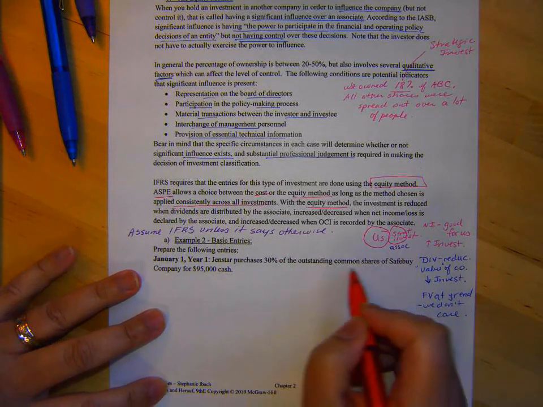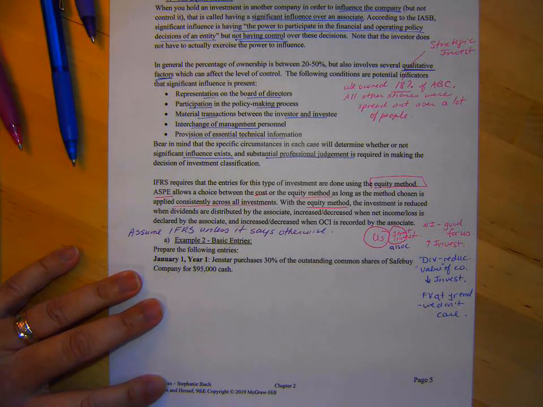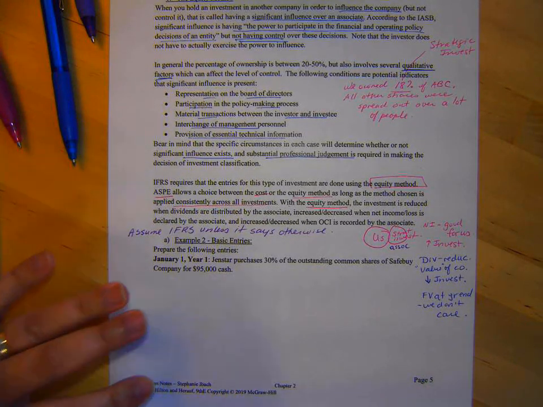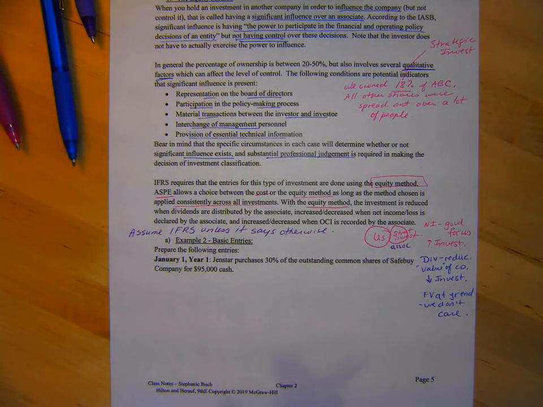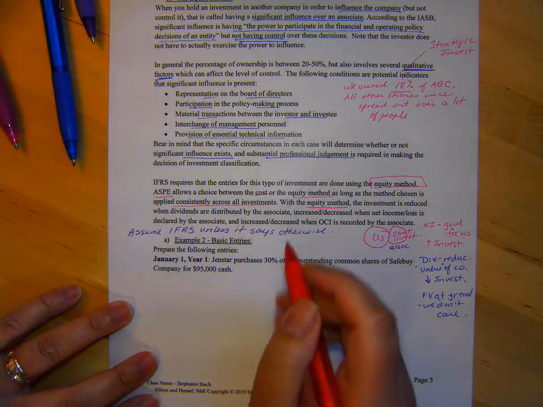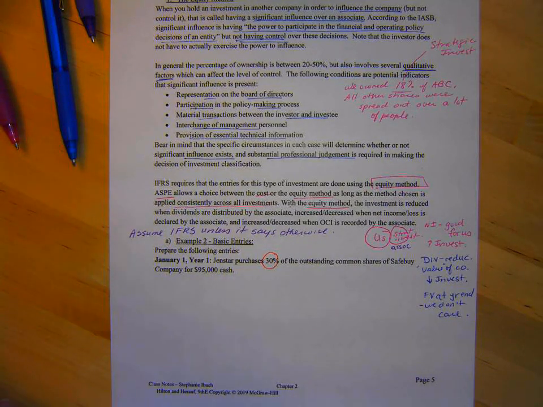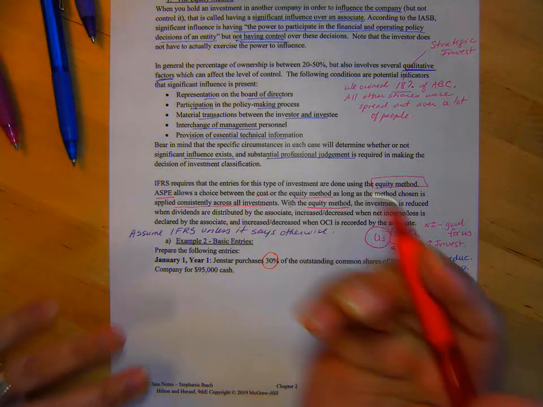We've just got different weightings on what we bought. So 30%, what do you think? Is it a passive investment, significant? Do we have control? What is it? It's strategic. So because it's IFRS, we use the equity method.